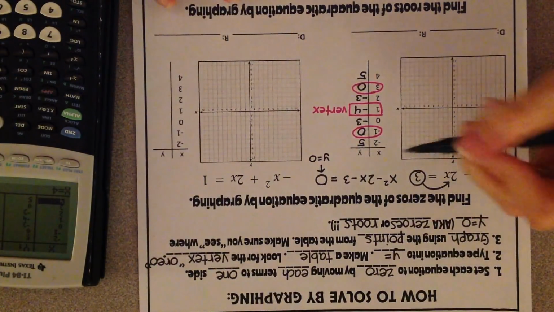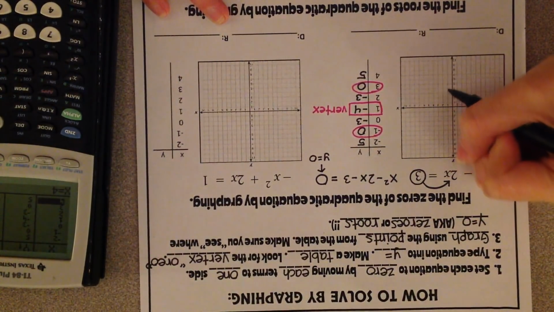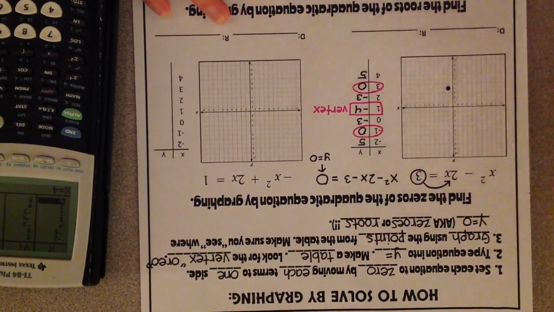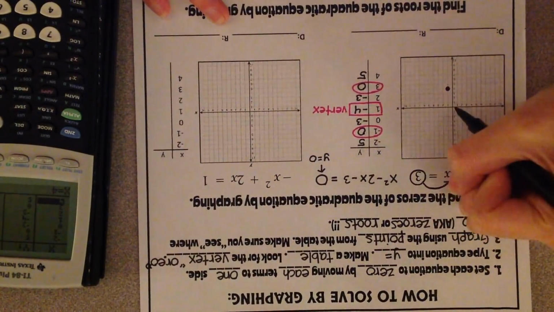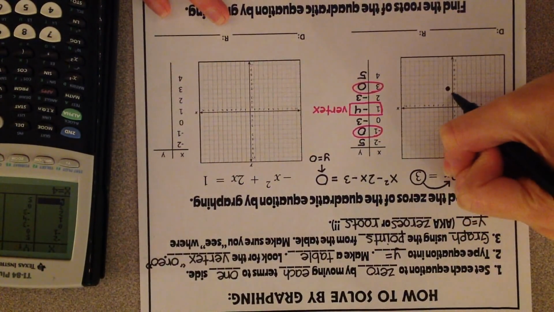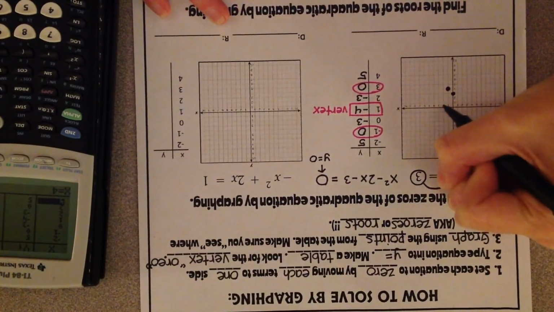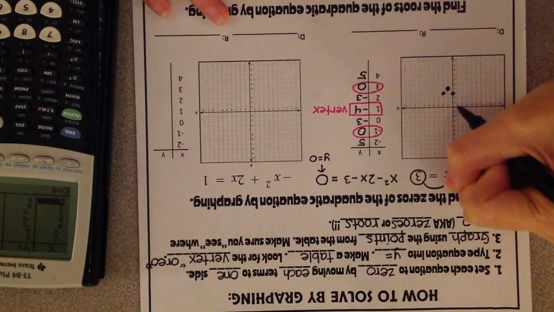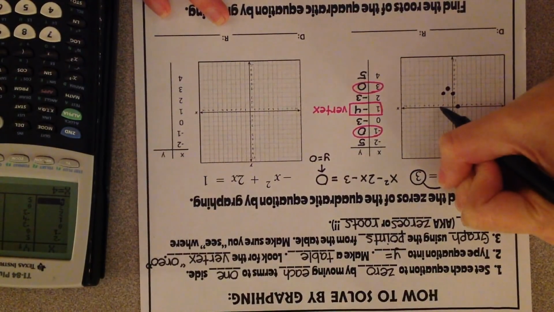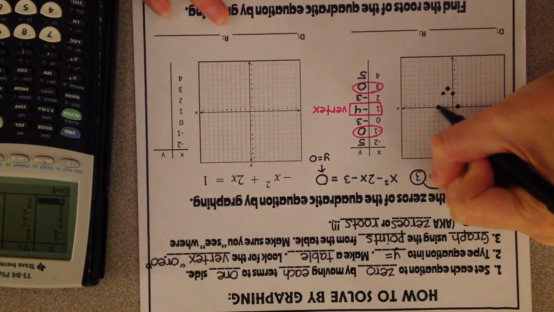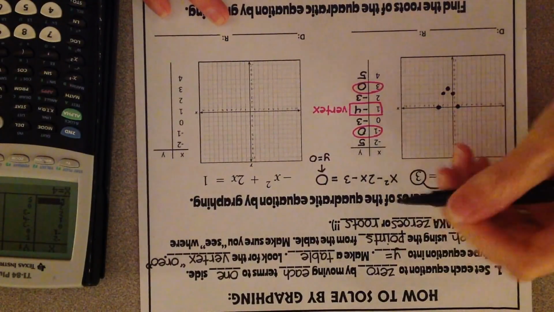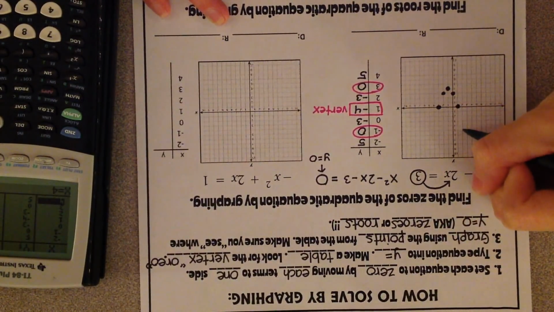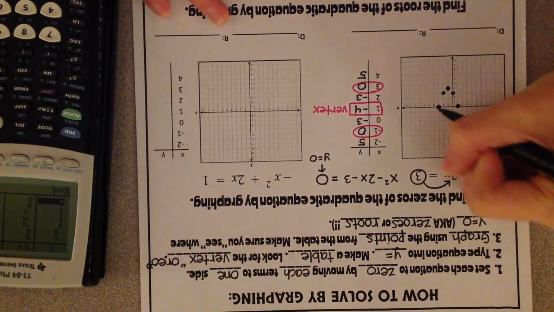So I'm going to go ahead and plot that. So I'm going to go over to 1, -4. And now I'm going to plot my 0, -3, 2, -3. I'm going to plot -1, 0, and 3, 0. And I'm going to go ahead and plot -2, 5, and 4, 5.